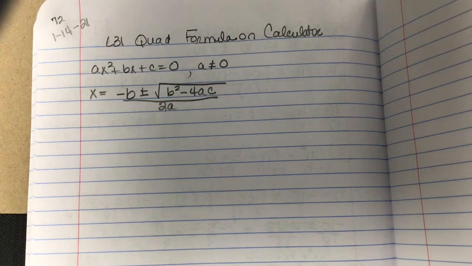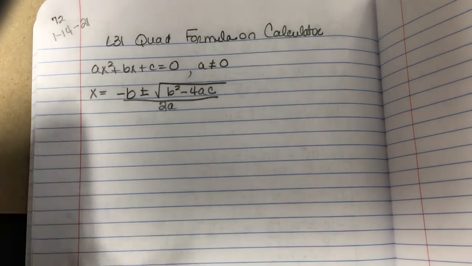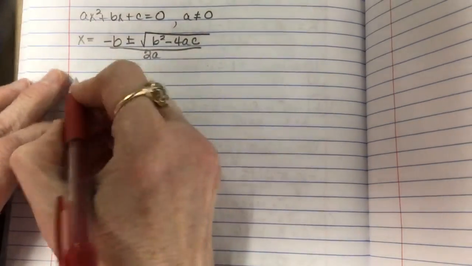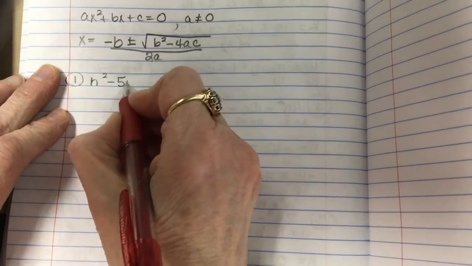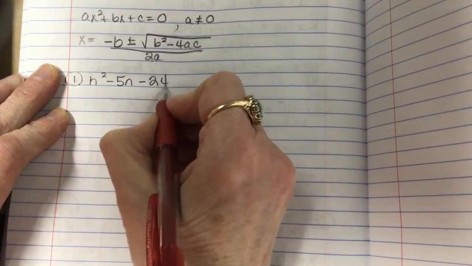Okay. So the first thing we want to do is pull up the program. It's been a while since we've done programs. Now this one sometimes is hard to get out of, so second quit clear will usually get you out of a program. We've only got 2 programs. But the first one we're going to do is n squared minus 5n minus 24 equals 0.